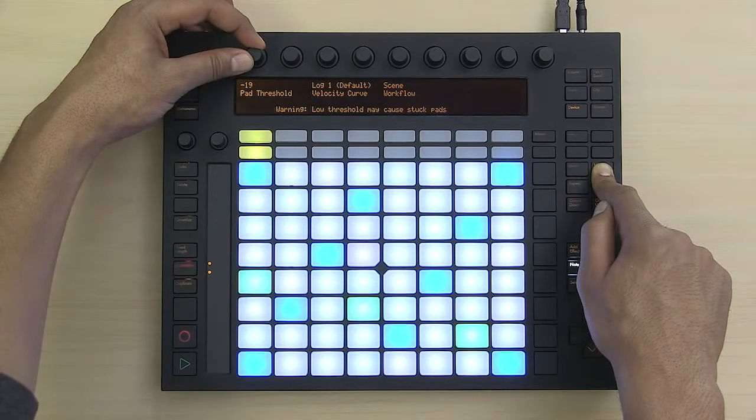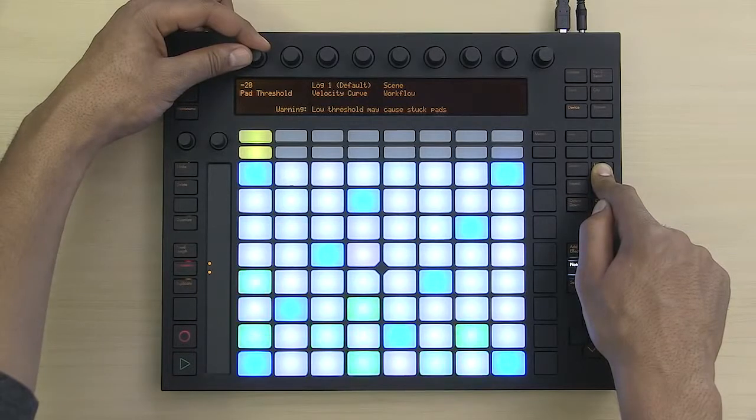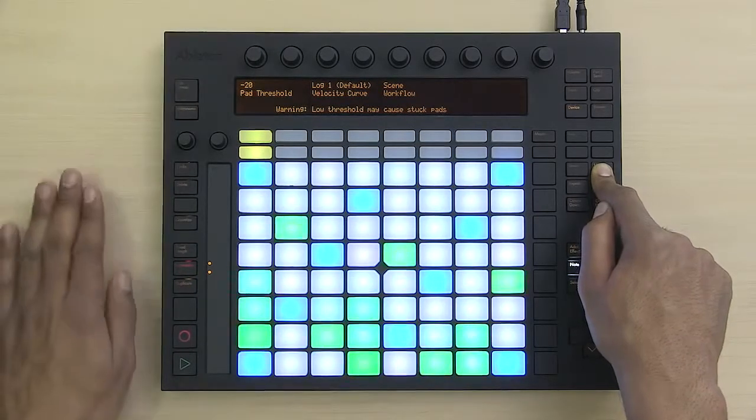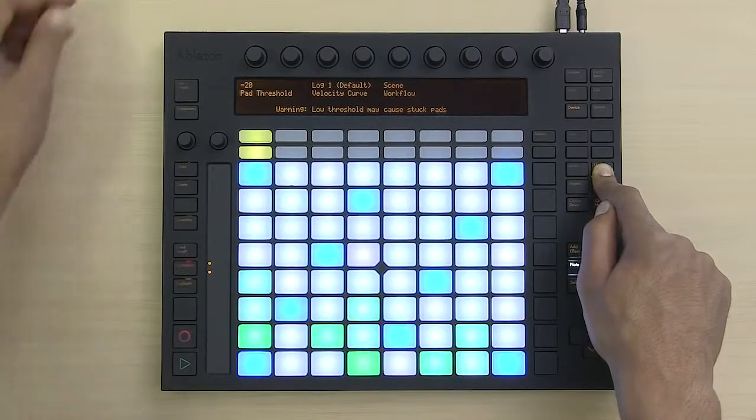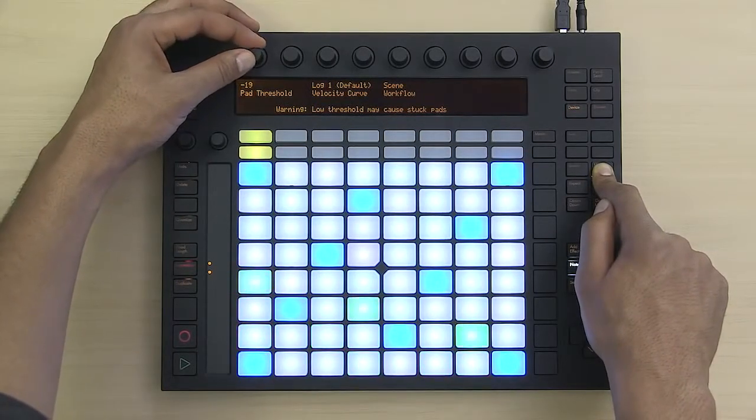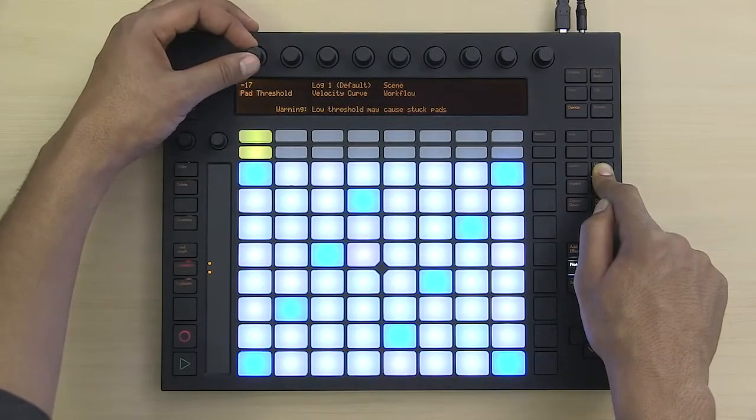Please be aware that it is possible to set the threshold values where they can be so sensitive that electrical noise or slight vibrations from the table can trigger the pads involuntarily. If you experience unwanted cross triggers or stuck pads, please raise the threshold to a more suitable value.